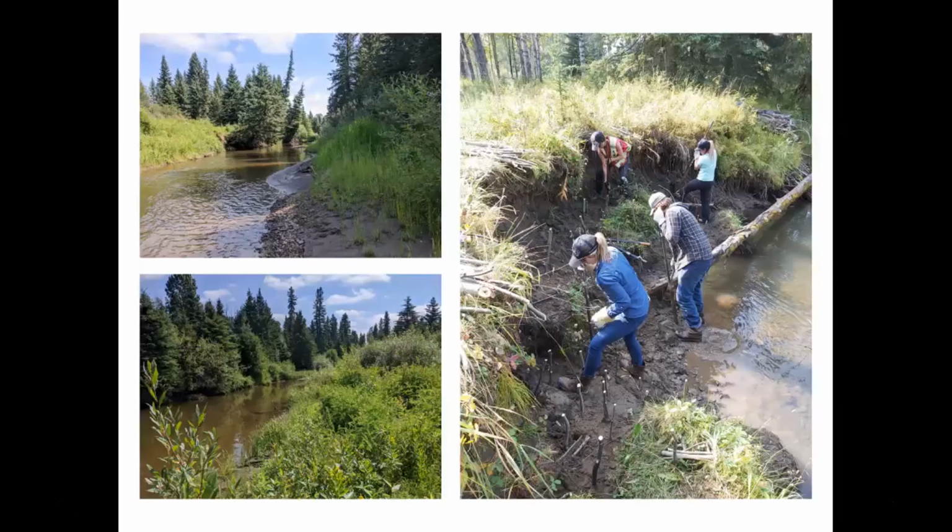As Nadine had mentioned, we also helped them stabilize some eroding banks along the stream. We held a workday with Clearwater County, Trout Unlimited Canada, Cows and Fish, and Nick to collect and stake willows and poplar into the banks.